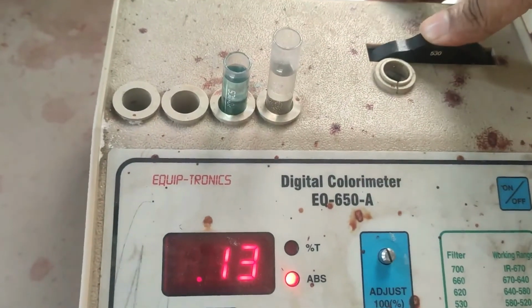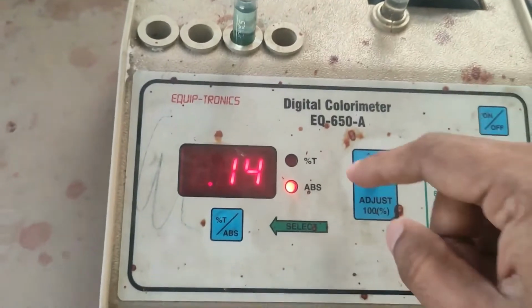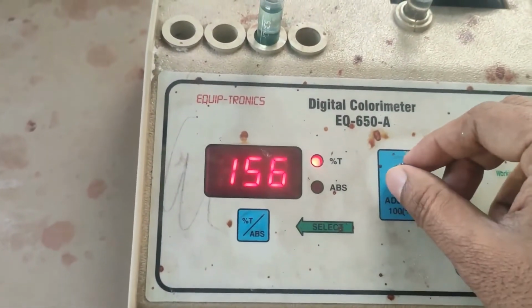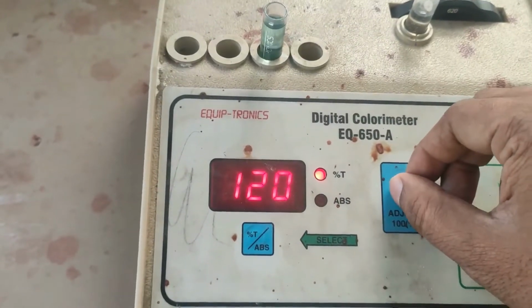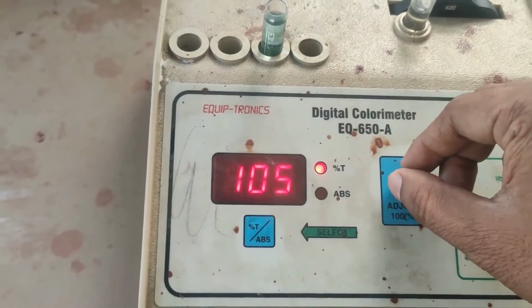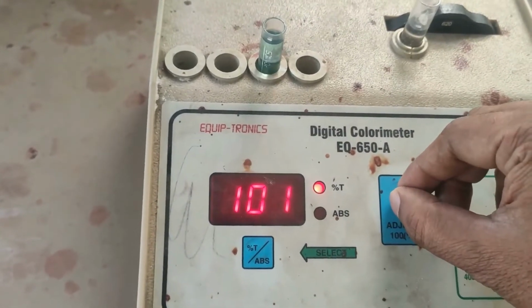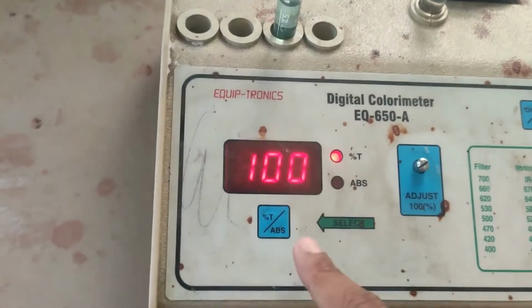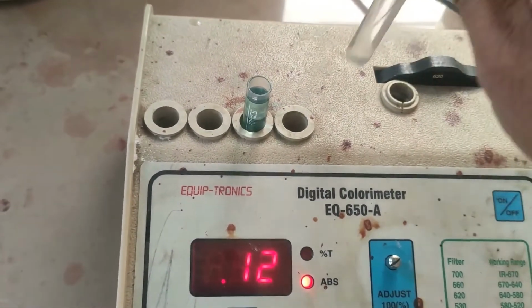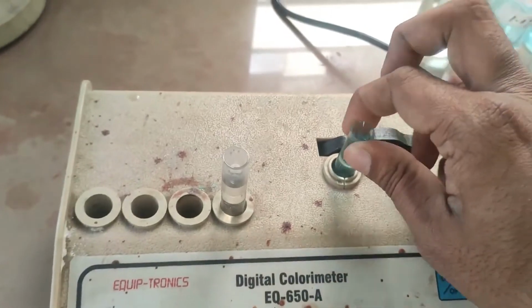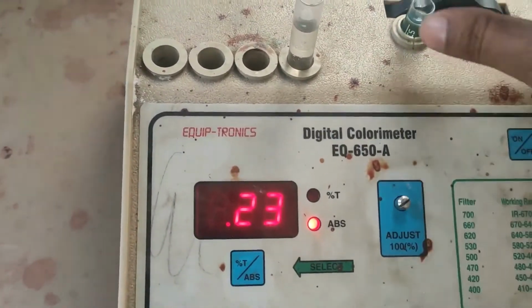Then again I will rotate the wheel, keep the water sample, and again adjust the transmittance to 100. Here we are getting 0.23.